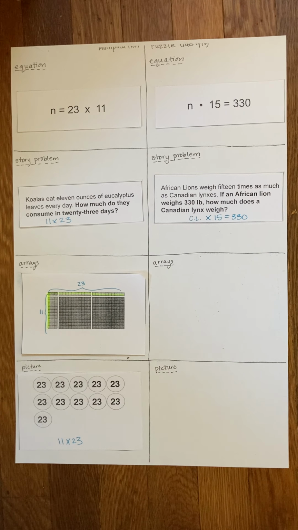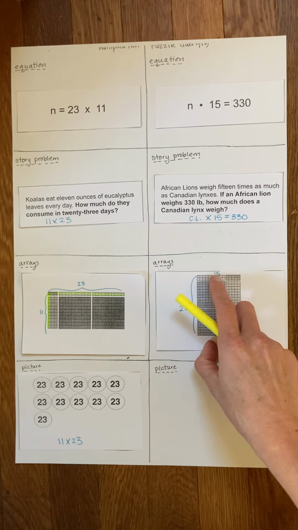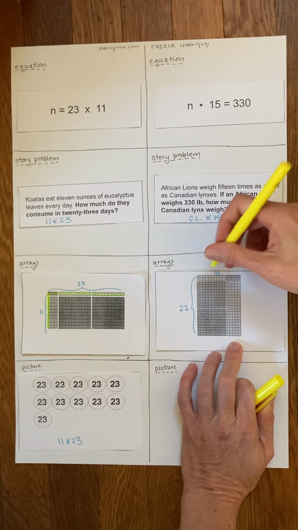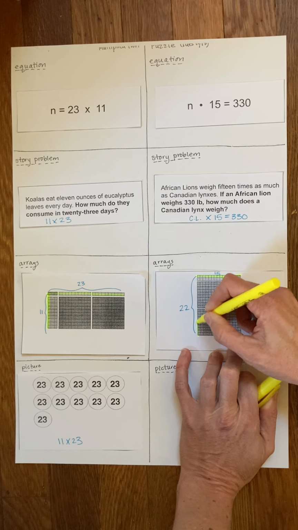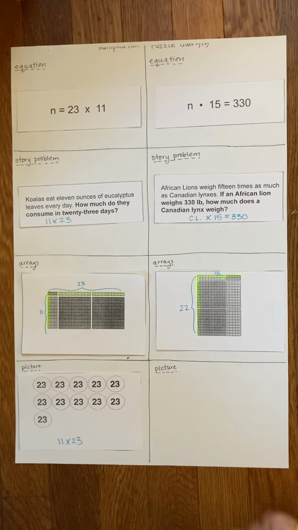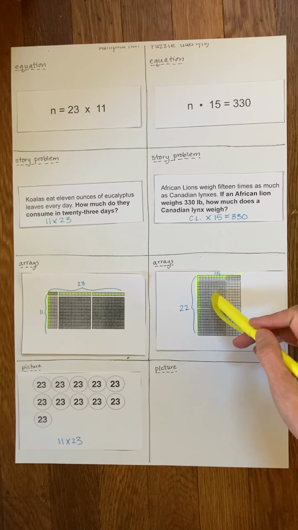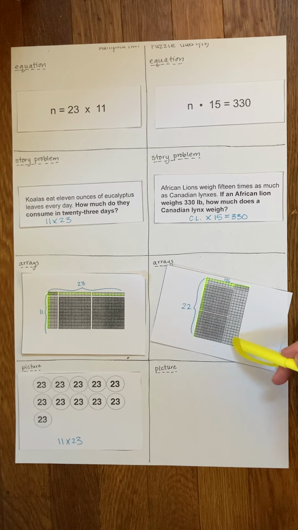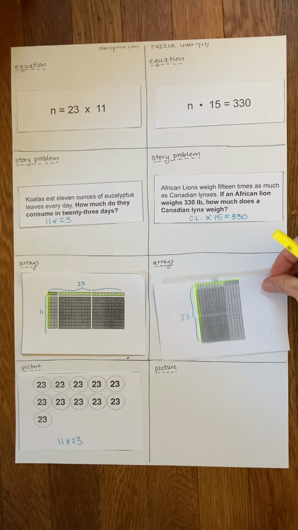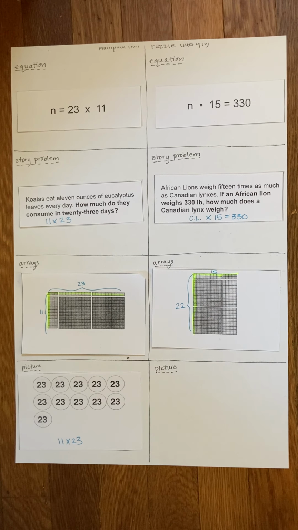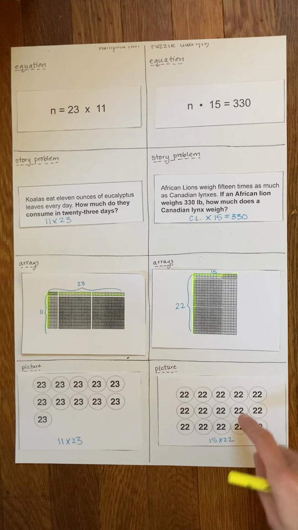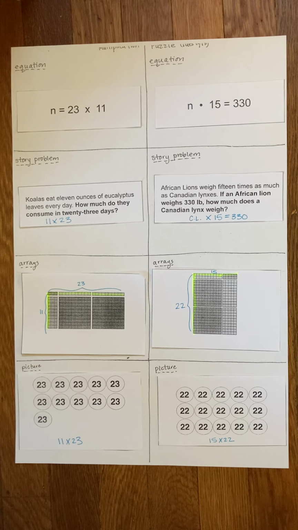What I did was I looked for an array that had the number 15 across the top. 10, 15. And here is 22, 10, 22. And I noticed that the answer was 100, 200, 300, 10, 20, 30. And that's when I knew that I had found the right array. Once I knew this one, 15 times 22, then I found this picture that matched it, 15 groups of 22.